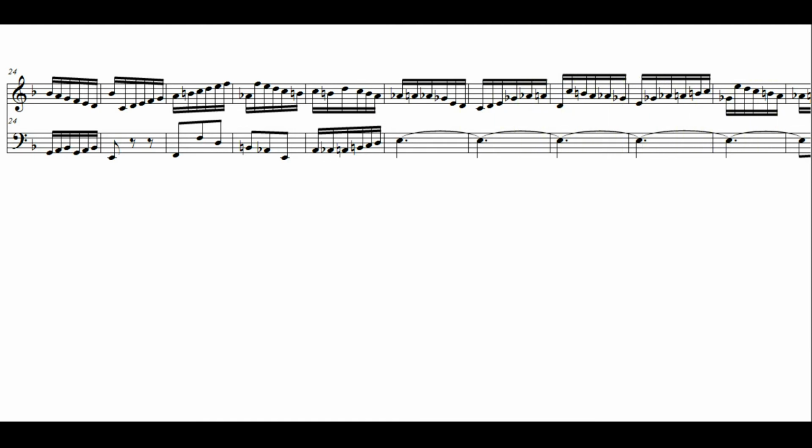We see examples of the different types of motion here. Here, we have an example of contrary motion, where this line is going down while this line is going up. Again, right here, we have these three notes going up while these three notes are going down in contrary motion. An example of similar motion is when lines are going in the same direction but not by the same interval size. So since this is going up and this is going up, the lines are moving in similar motion there.